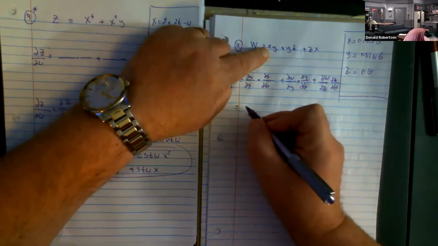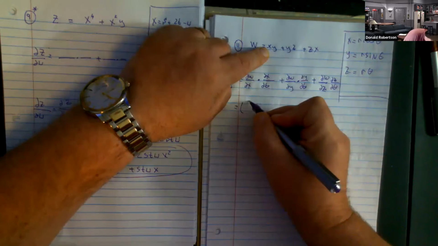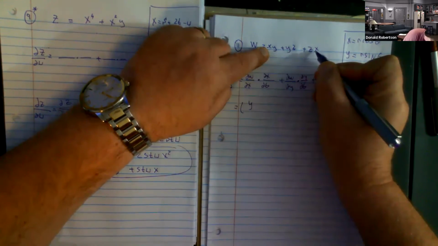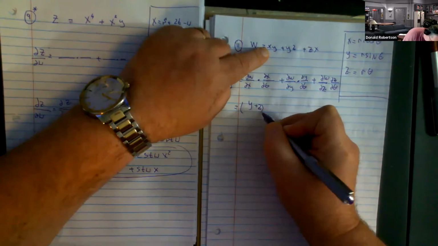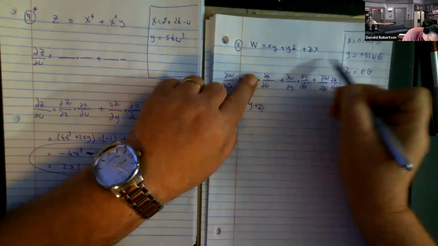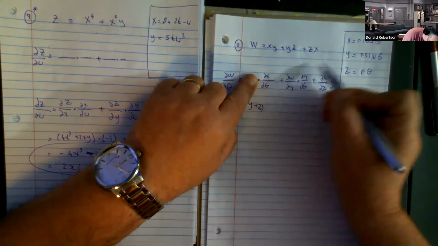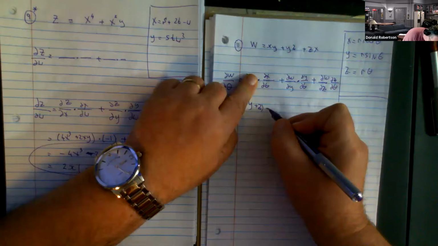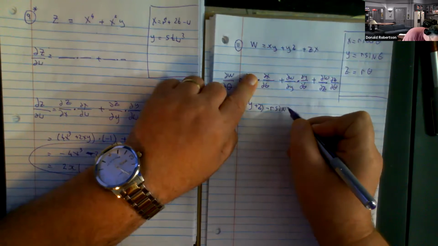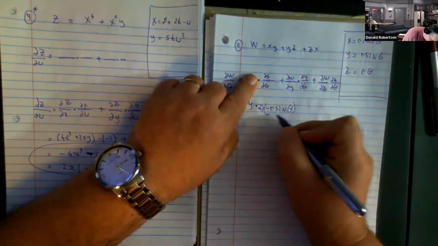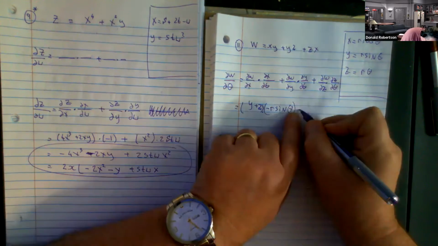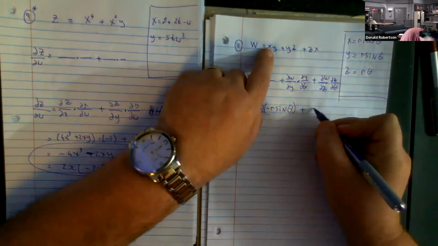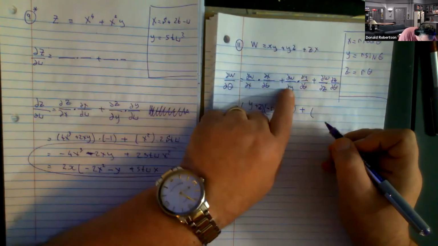Differentiate that with respect to X. You get a Y, you get nothing, and you get a Z. And if you differentiate this guy, which is him, with respect to theta, you get a negative r sin theta. So that's my first pair. My second pair is differentiate this with respect to Y now.